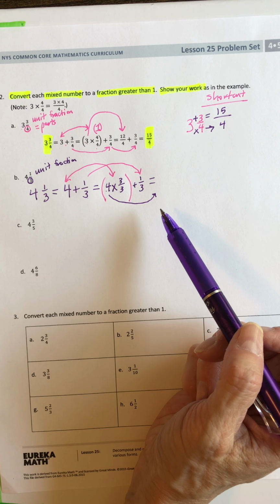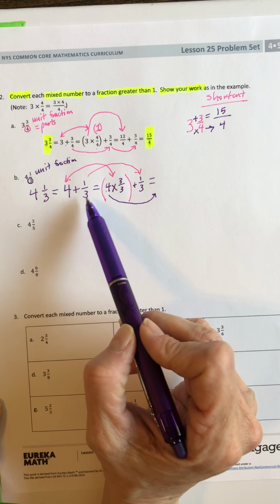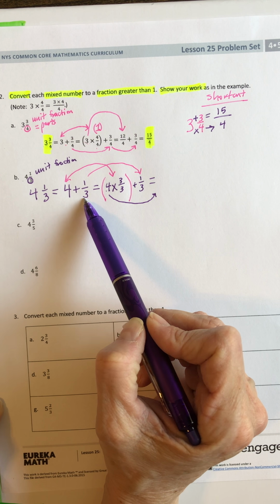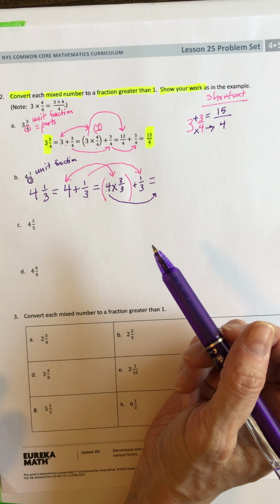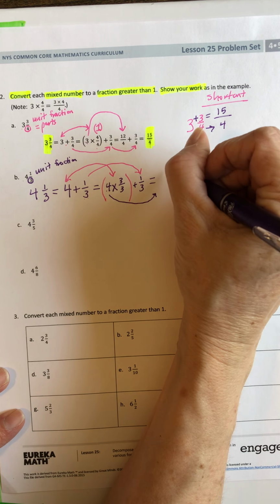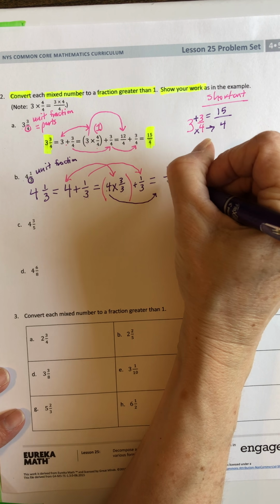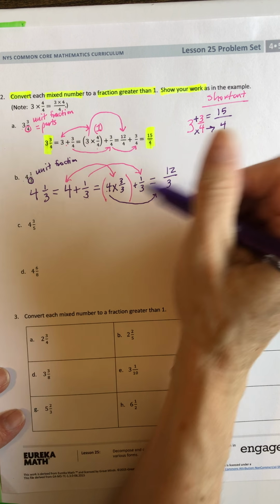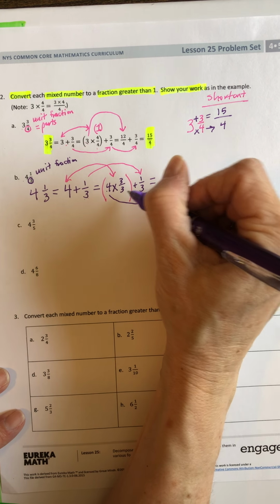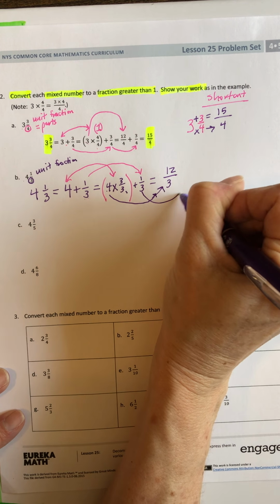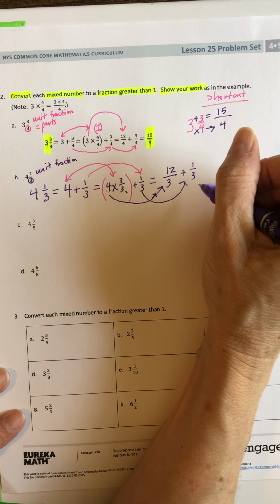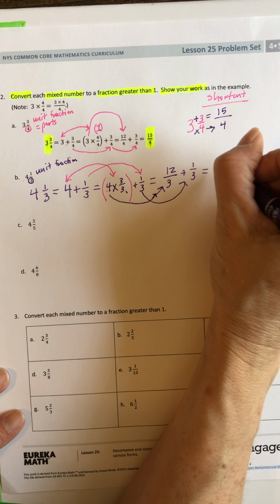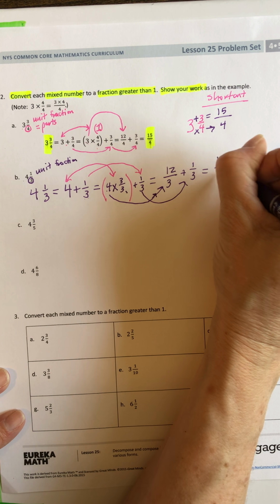1 whole is 3/3, since our unit fraction is thirds. 3/3, 6/3, 9/3, 12/3. So 12/3 is the same as your 4 wholes. And then you don't want to forget this extra 1/3. 12/3 plus 1/3 equals 13/3.